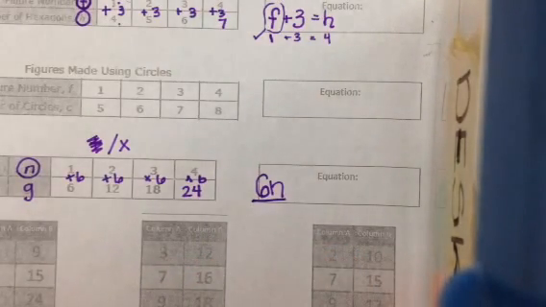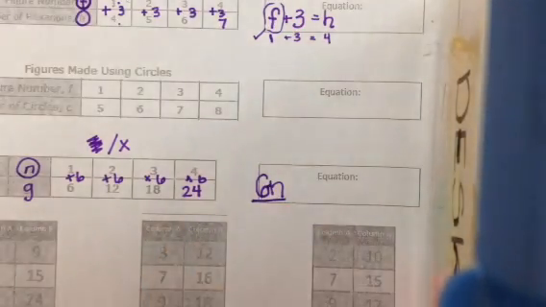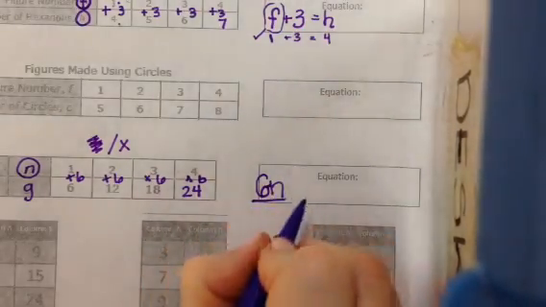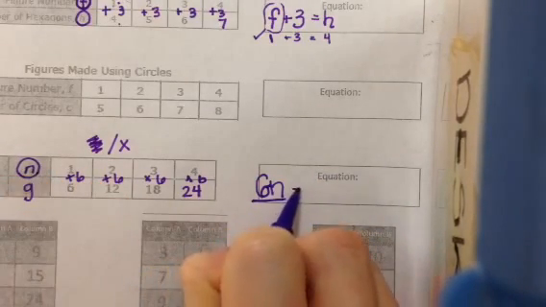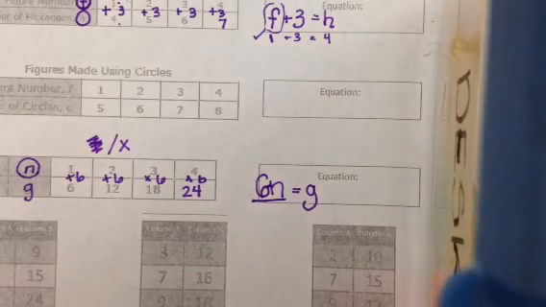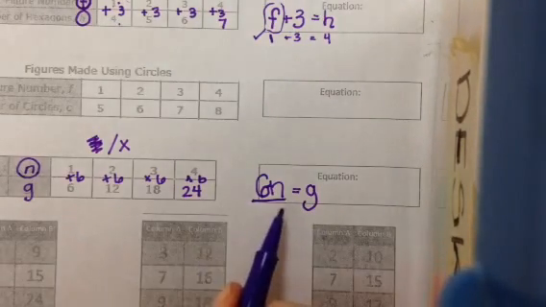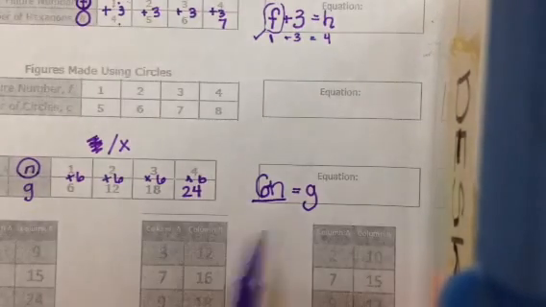It becomes smushed together. Pretend there was a tiny invisible multiplication sign in between. So 6n, which really means 6 times my input, is going to give me my G, my output. The only time I take away that sign is with multiplication.